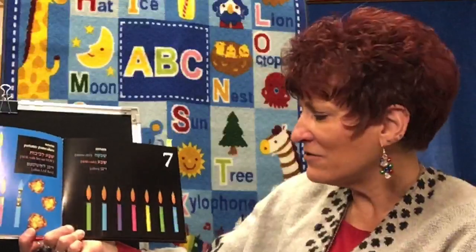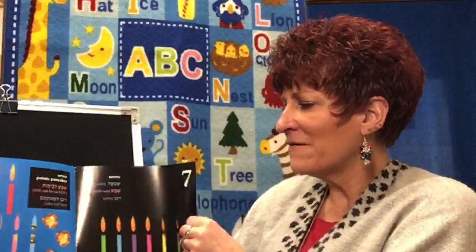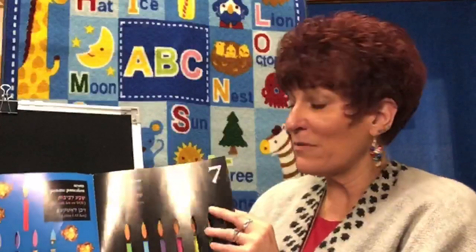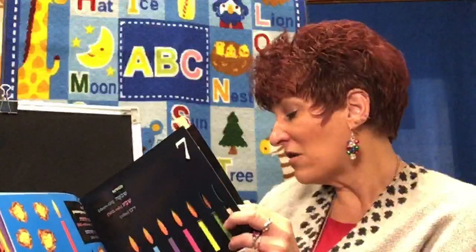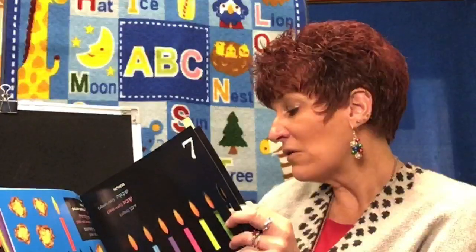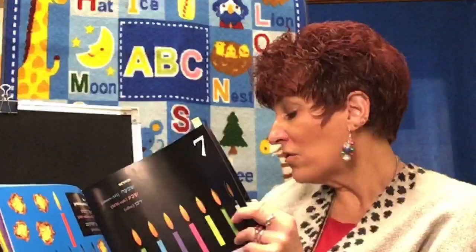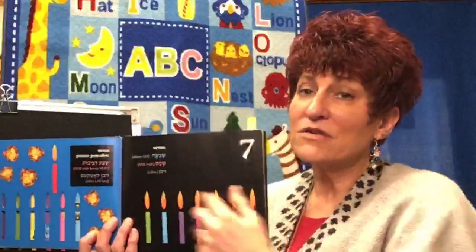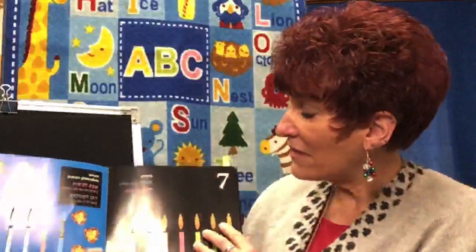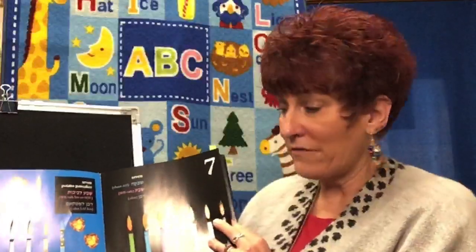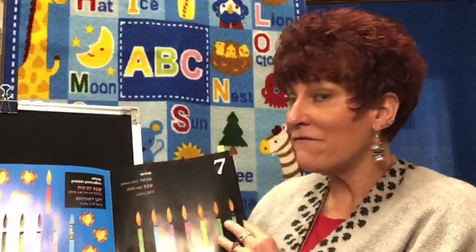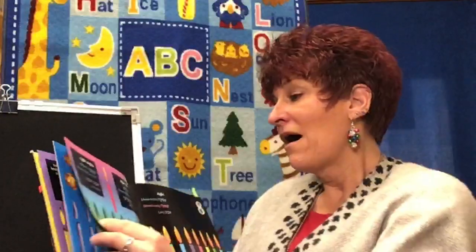seven candles. Very good. And potato pancakes, we'll learn about that. A potato pancake and jelly donuts remind us of the miracle of the oil. They taste so good, and we sometimes forget about the miracle. So the potato pancakes and the jelly donuts are to help remind them of the miracle of the oil burning for eight days when there was only enough for one day.